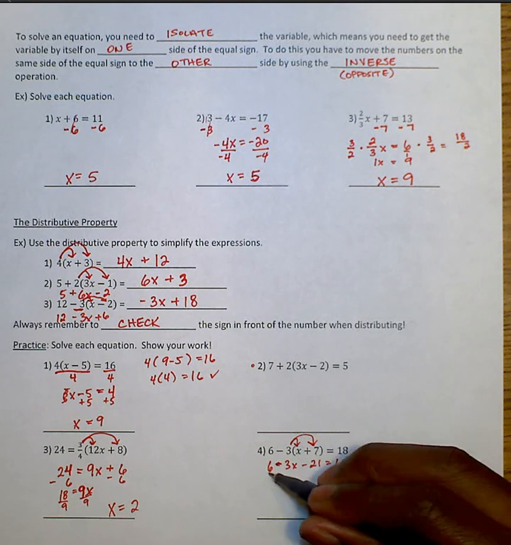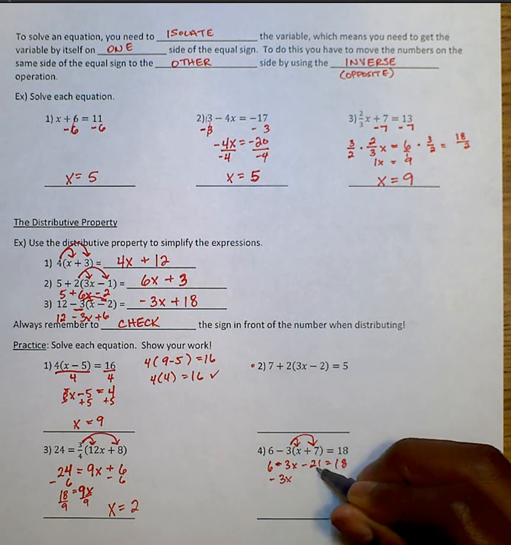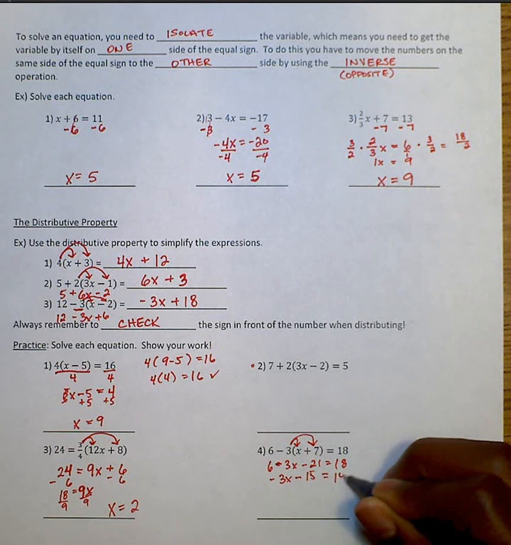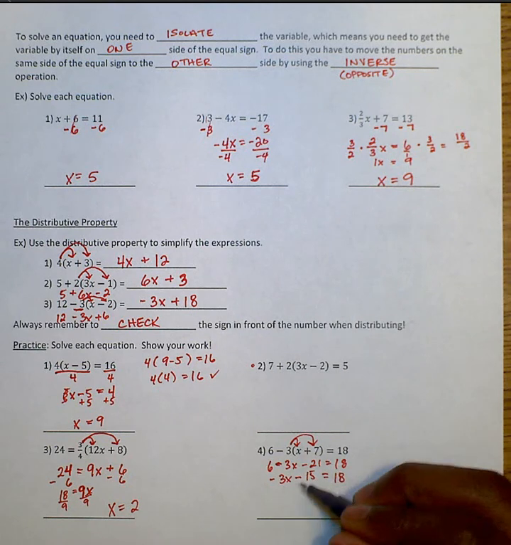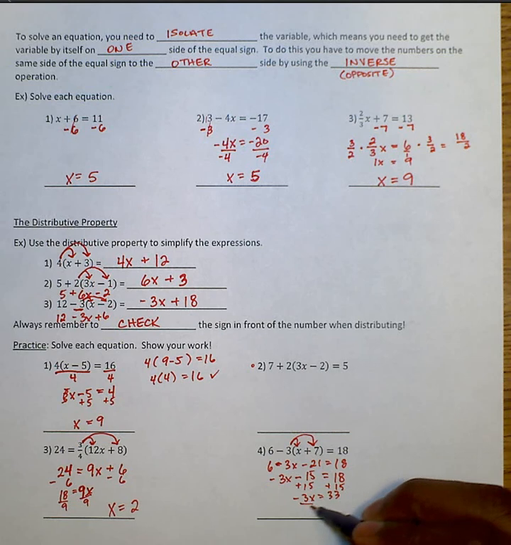So then I add my like terms together. I have negative 3x, and 6 minus 21 will be negative 15, equals 18. To get x by itself, I'm going to add 15 to both sides. And I get negative 3x equals 33. And then divide by negative 3. And so when I do that, I'll get x equals negative 11.